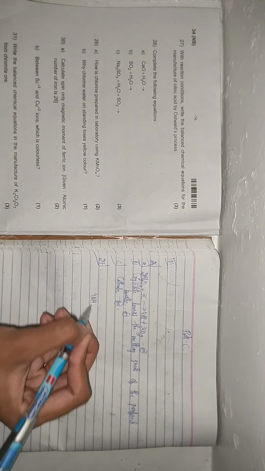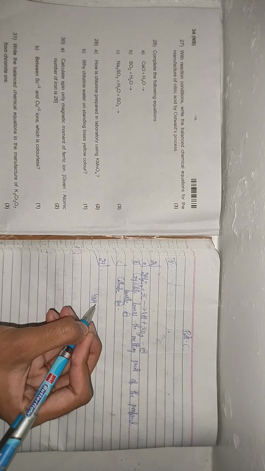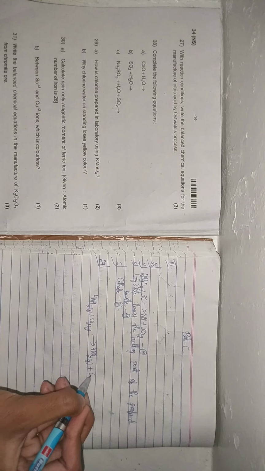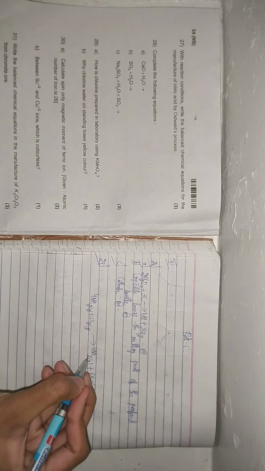The first reaction is 4NH3 gas plus 5O2 gas gives 4NO gas plus 6H2O gas.